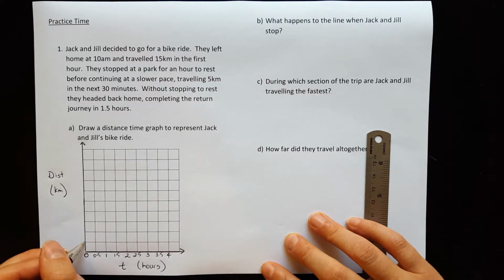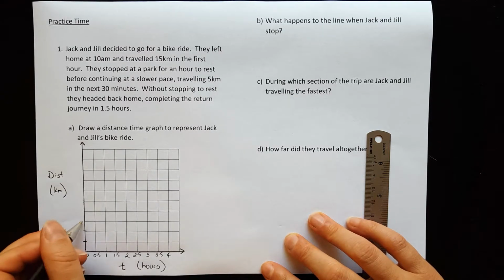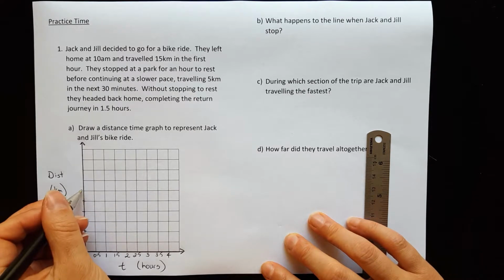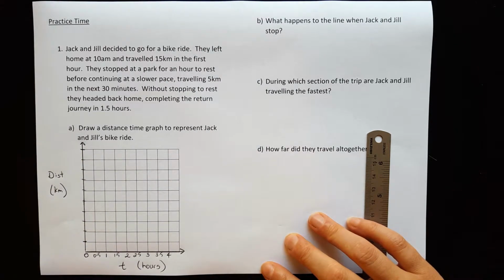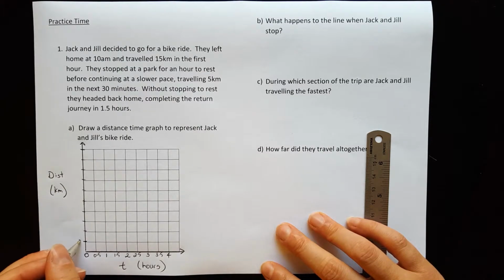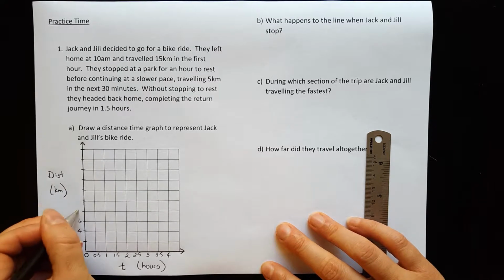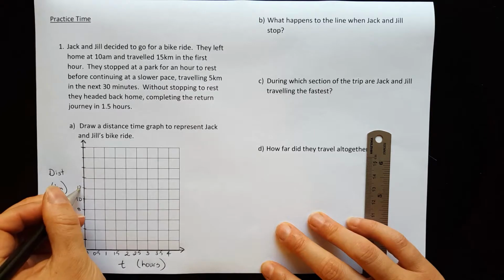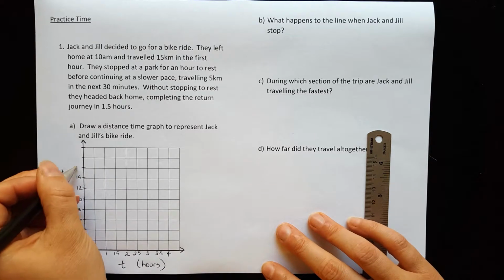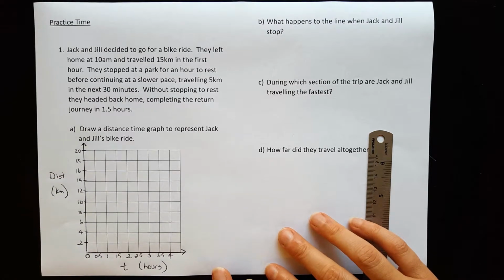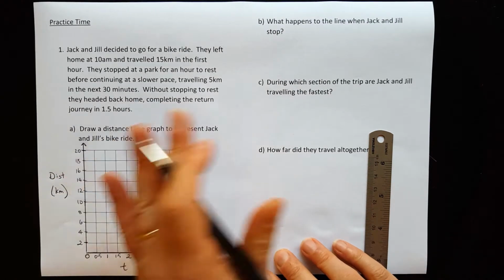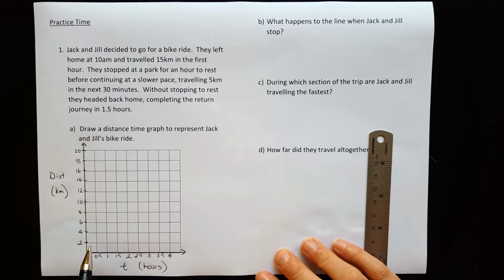Maybe we could go up by 2s here. 2, 4, 6, 8, 10, 12, 14, 16, 18, 20. I have just enough room to do that. All right, let's go through and draw all those details on this graph.